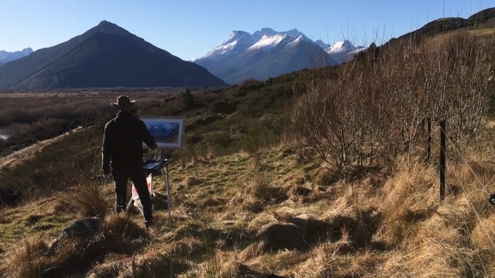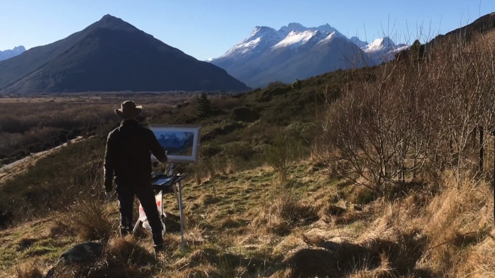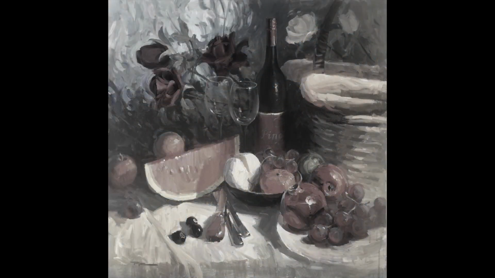Better yet, skip the middleman and paint straight from nature. Either way, try consciously adding more saturated color to your darks and mid values. Doing that lifts the color throughout the whole painting.